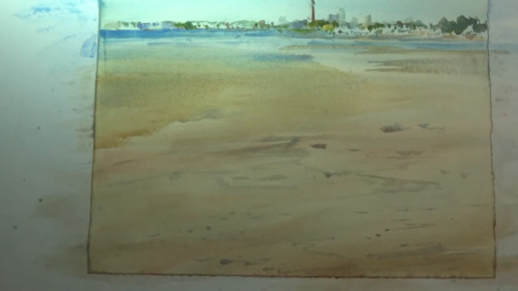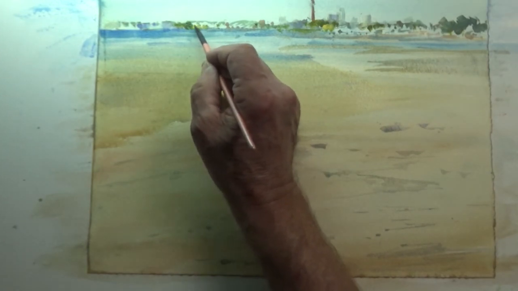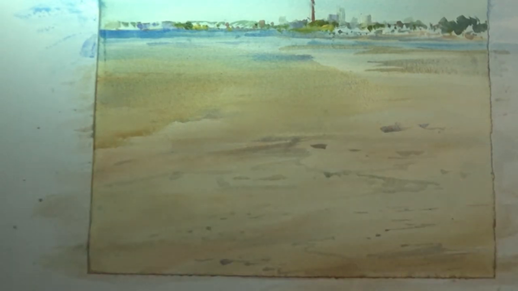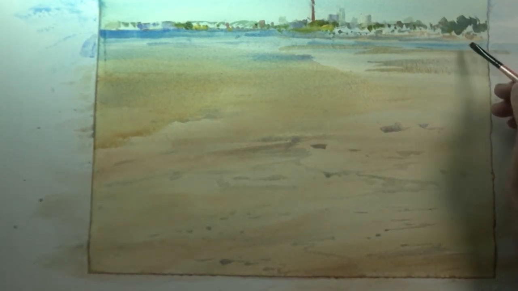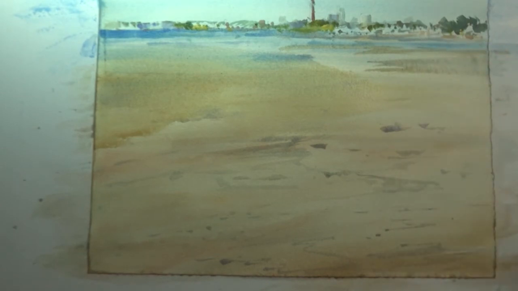Taking just a bit of my Naples yellow, and I'm putting it in here and there. Suggest brightness back there, some of it. Okay. A few things here and there. Maybe even, let's just take a drop of sandy color, but brighter sandy color.